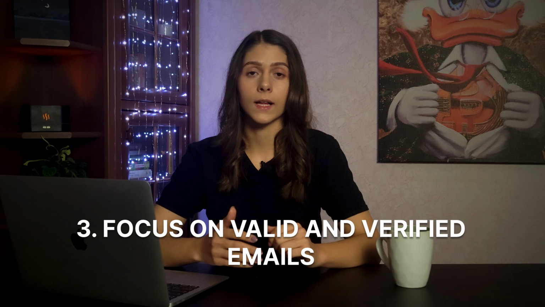Also, focus on valid and verified emails. Only send emails to verified addresses. Email verification ensures that the address is active and can receive emails, reducing the chances of hard bounces. Avoid sending to catch-all addresses or risky domains, as they are more likely to bounce and impact your deliverability. If an email address returns as risky or catch-all, proceed with caution. While they are not immediate red flags, they can cause issues down the road if they start bouncing.